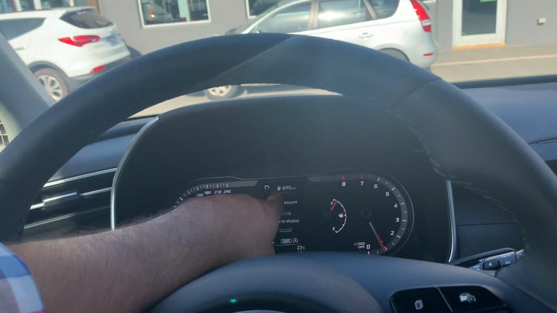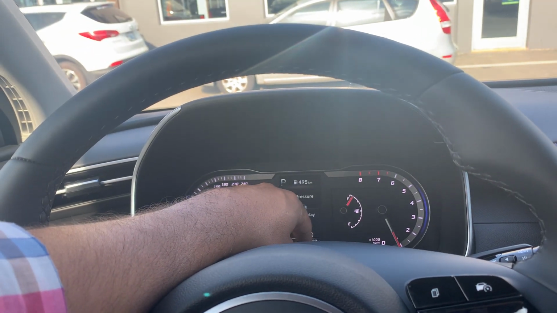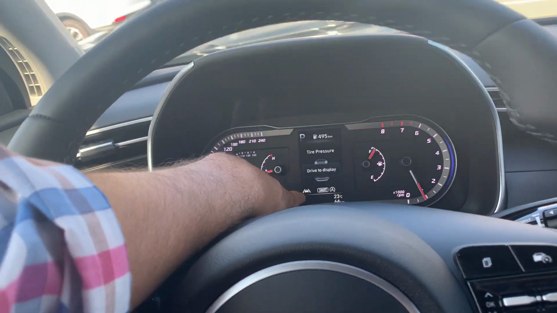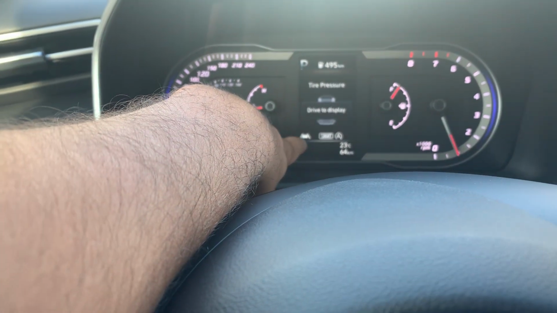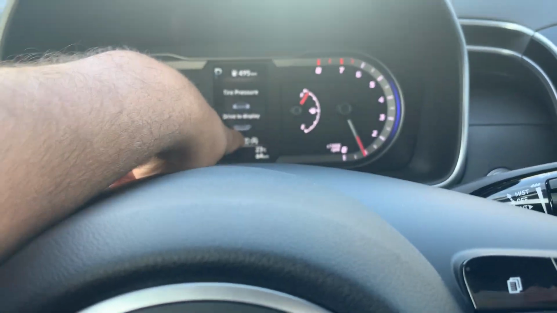Okay, 495, so that's the range of the fuel. So that's the range, right? To show you also what's on the dash there, that's your lane keep assist sign. And that's the smart driving.